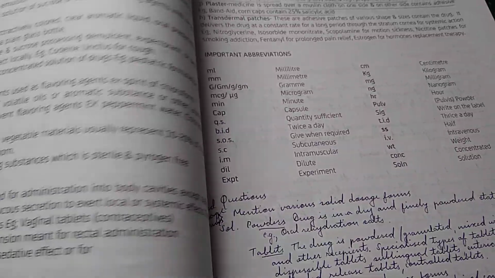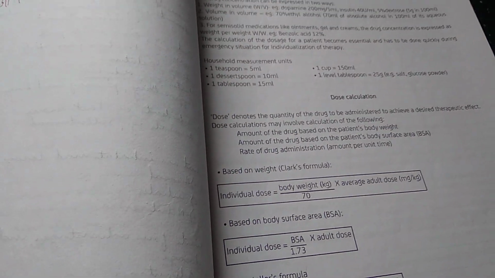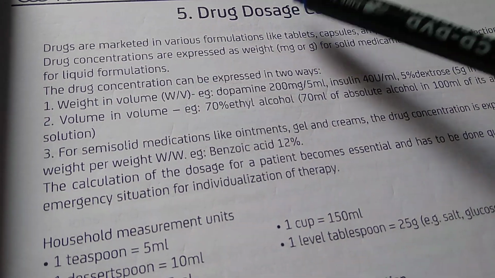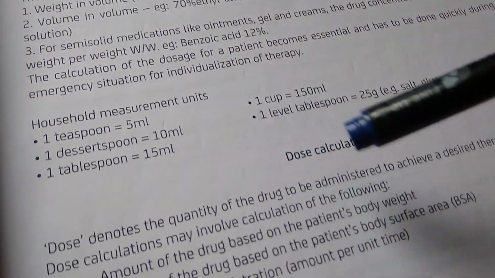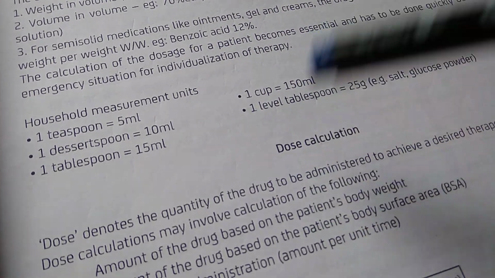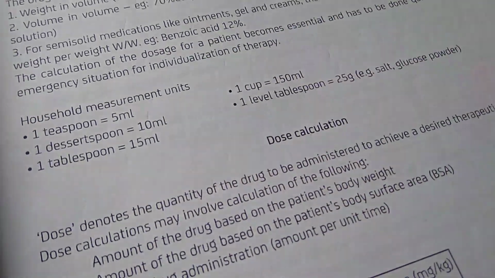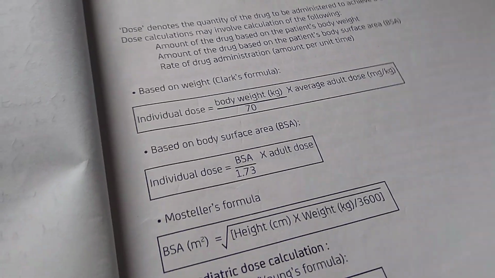So there's a lot of theory here. Abbreviations, what is solid dosage form, liquid dosage form. See guys, understand one thing, dosage is actually the solid or liquid. Actually it should be dose. Dose is the calculation, okay? So it should be dose calculation. See, this is correct, dose calculation. Dose denotes the quantity of the drug. Dosages will be like liquid or solid, etc. Okay. So there are a lot of formulae here. You will have to use these formulae and apply them.